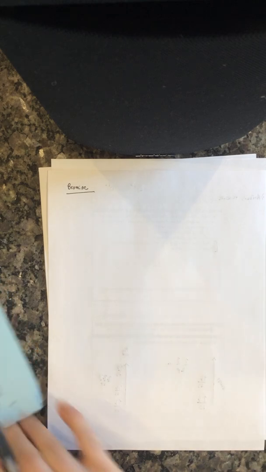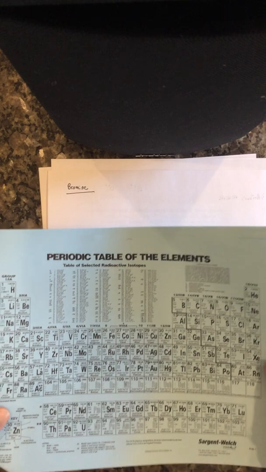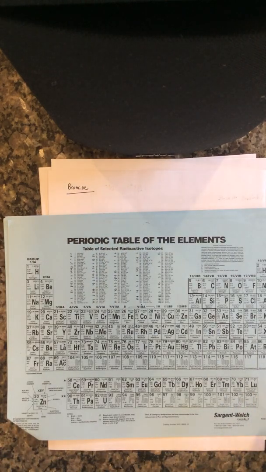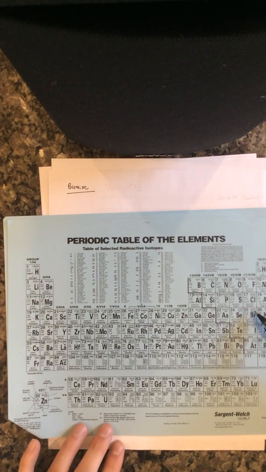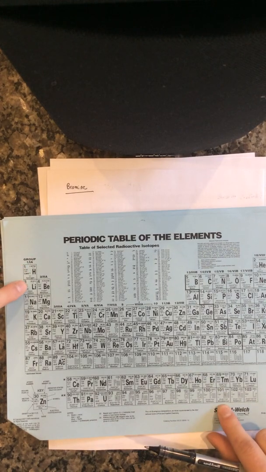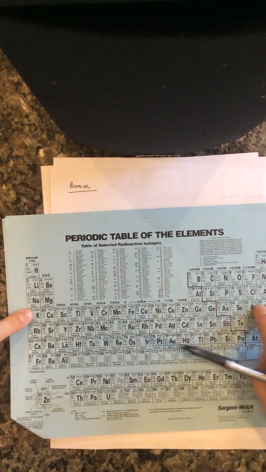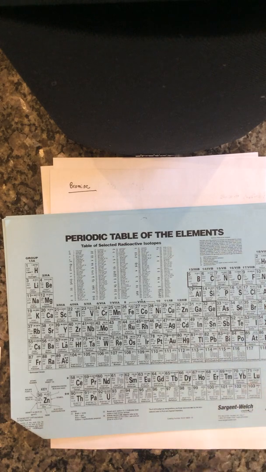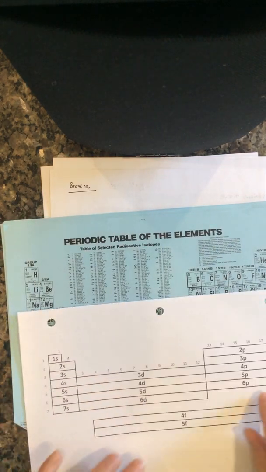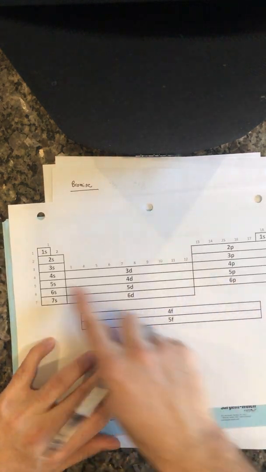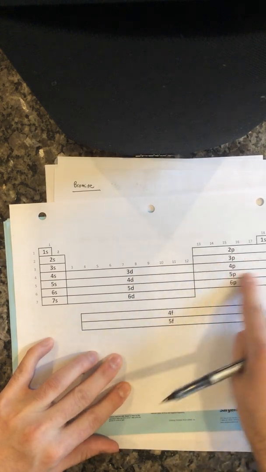Okay, hopefully you paused it. Now, once again, the first step for me is to figure out where bromine is on my periodic table. Bromine is over here. It's in the first row, second, third. It's in the fourth row down. So going across, bromine is in the fourth row, in that p section.